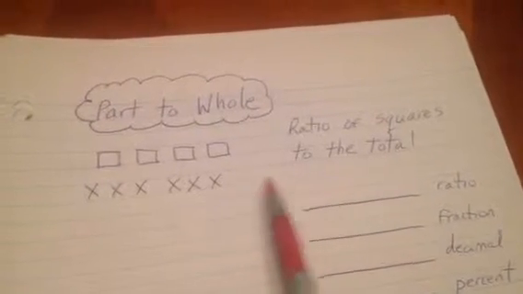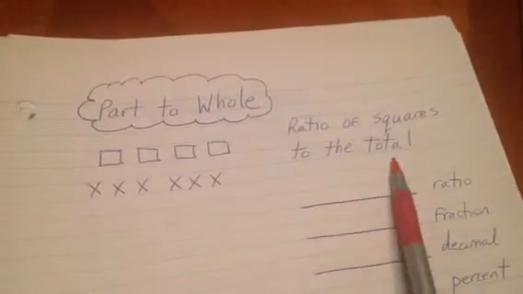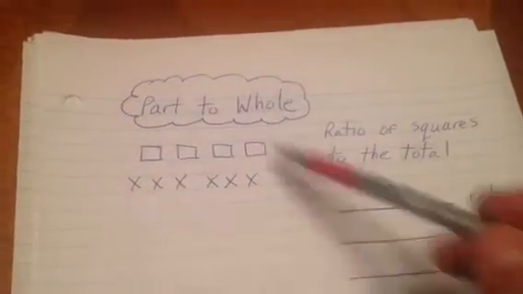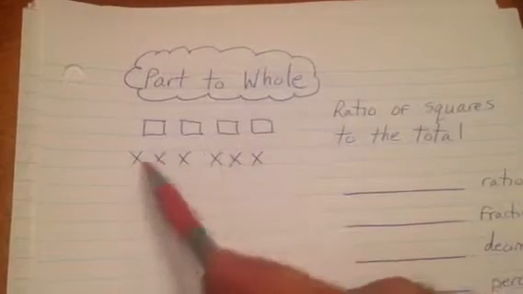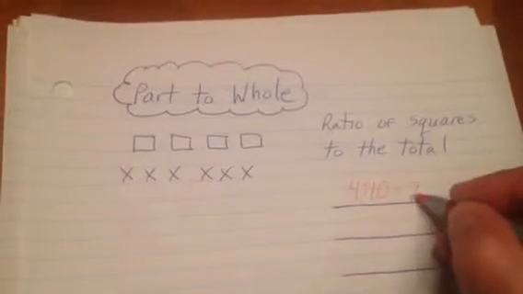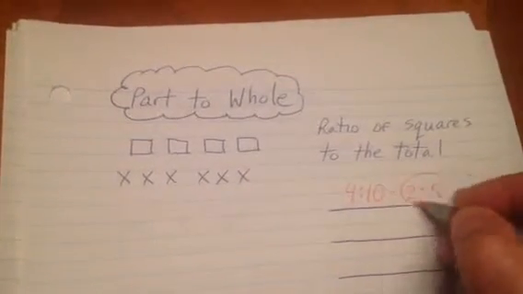So next, we have part to whole ratios. We have ones where you can see it's a little bit different. The question says, what is the ratio of squares to the total? So here we have squares to the total. And the total means all shapes, including the squares. So the squares are 4. The total is 10. So the ratio is 4 to 10. And of course, that reduces to 2 to 5 when we divide them both by 2.